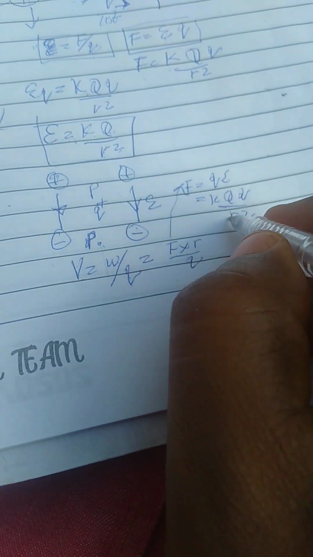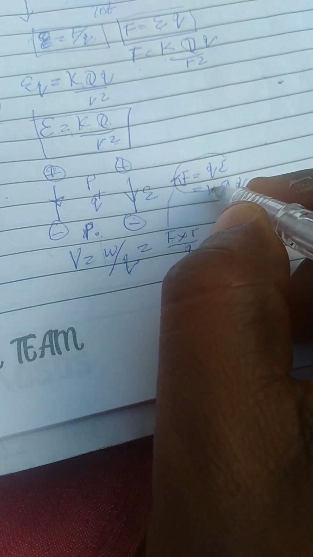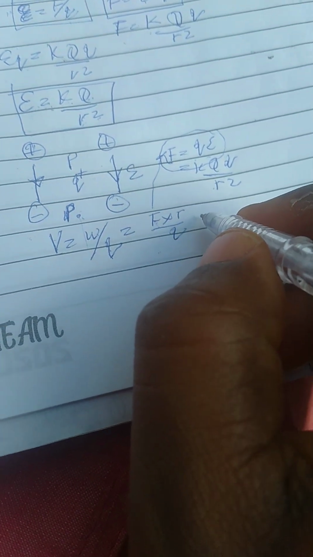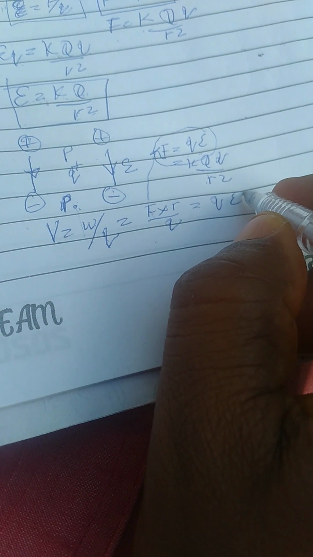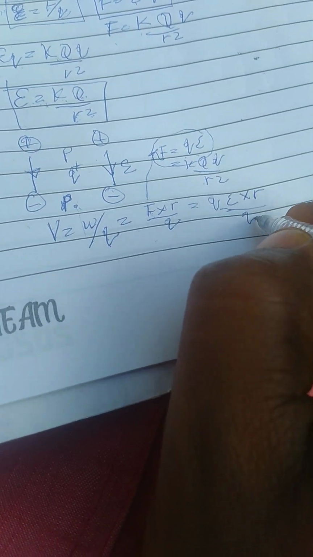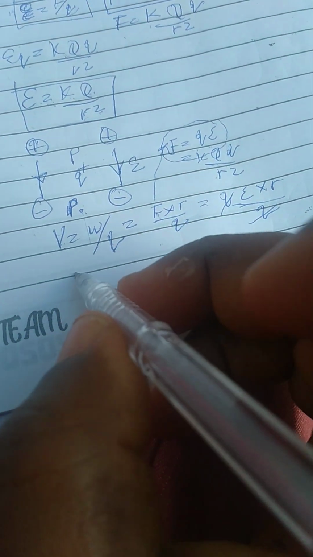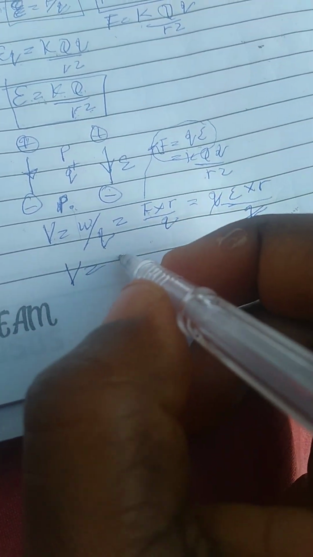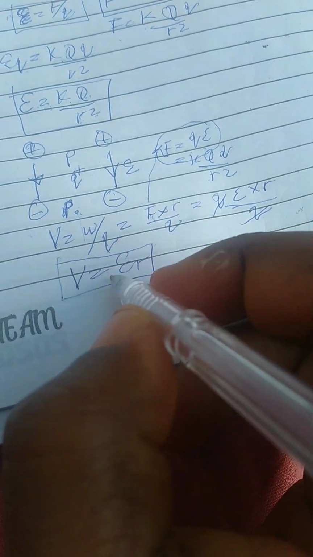So I can use either of these to represent this F. Let me start with using F equals qE. Instead of this F, I can have qE times r divided by q. This q cancels q. So in a nutshell, my V now, that is electric potential, is equal to E times r. So electric potential V is E times r.